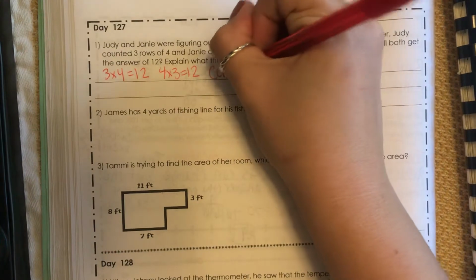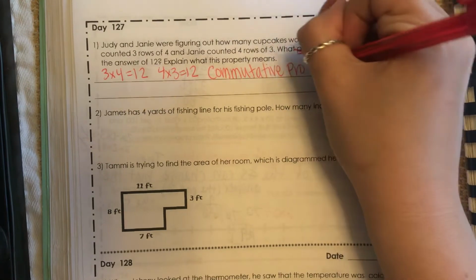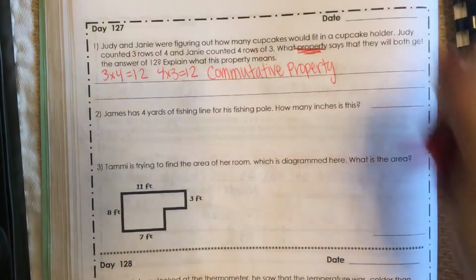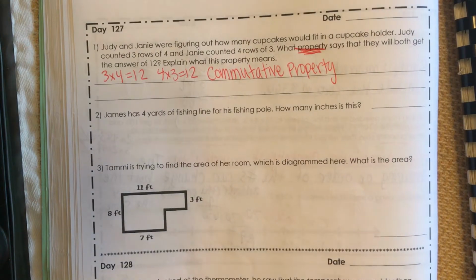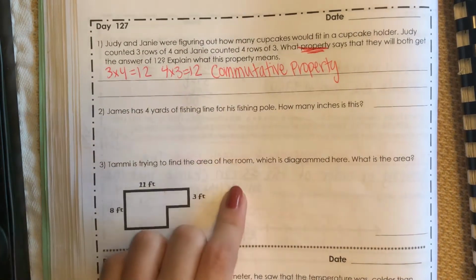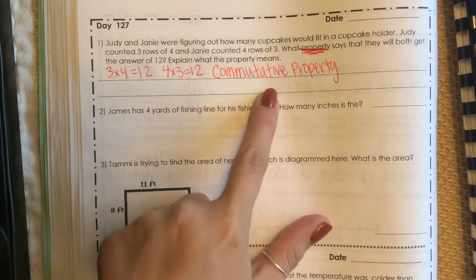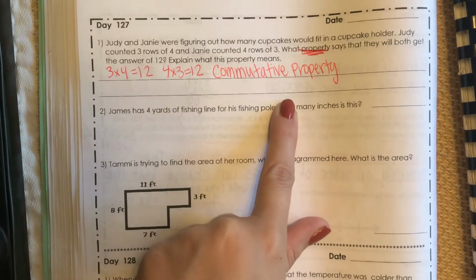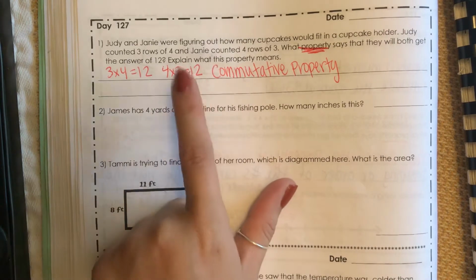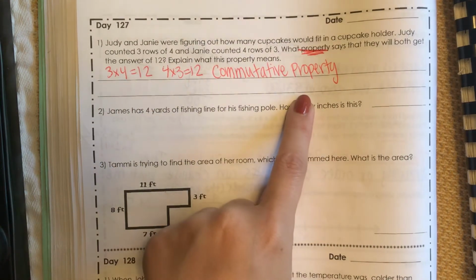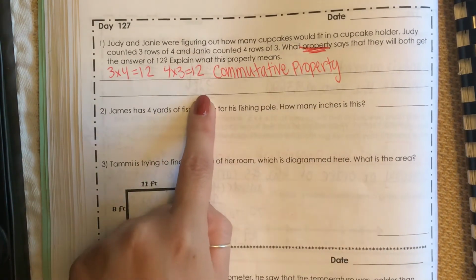So the property that explains this, 3 times 4 is 12 and 4 times 3 is 12, is called the commutative property. A lot of times when I explain this property, I talk about how your commute is the way that you travel. So if I ask you, how long is your commute to school? You would say, well, I walk to school and usually it takes me about 10 minutes, right? So it doesn't matter if you start at your house and go to school, or if you start at school and go to your house.